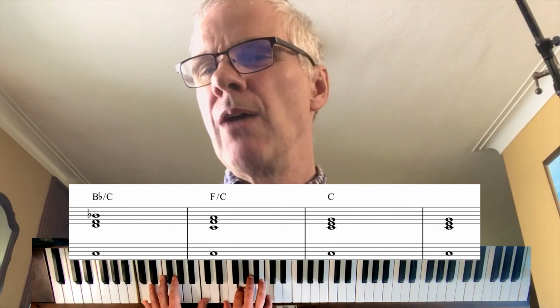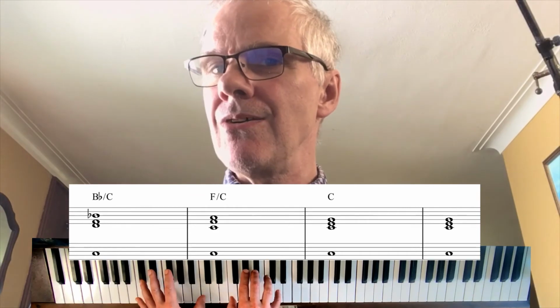Bands like Genesis did this all the time. So those are common. Another one is the flat 7. B flat, F over C, C. And what puts it all together is that pedaling note. B flat over C, F over C to C. Or A flat over C, B flat over C to C.